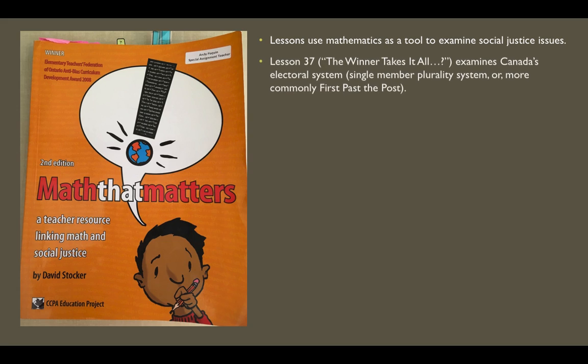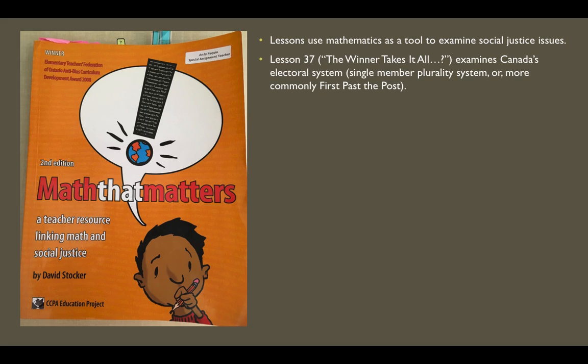And the one we're going to be looking at today, my lesson is based upon lesson 37, The Winner Takes It All, which examines Canada's electoral system, which is called a single member plurality system, or more commonly known as first past the post.